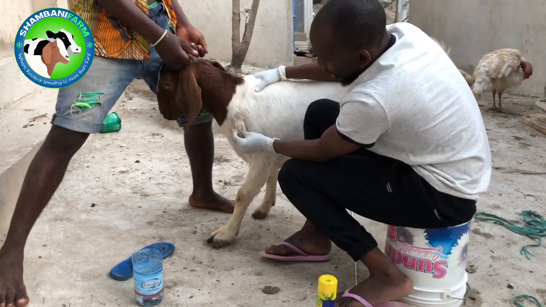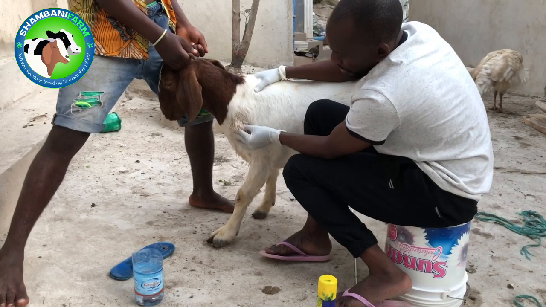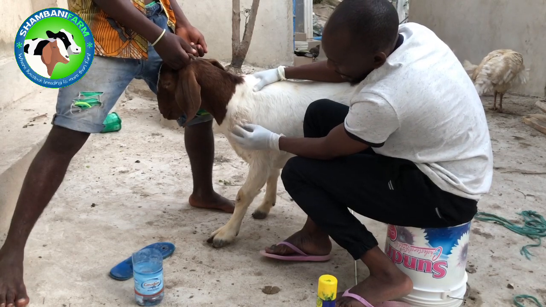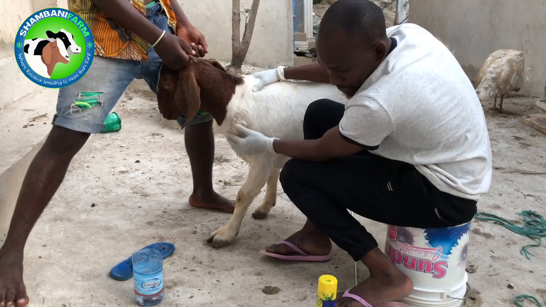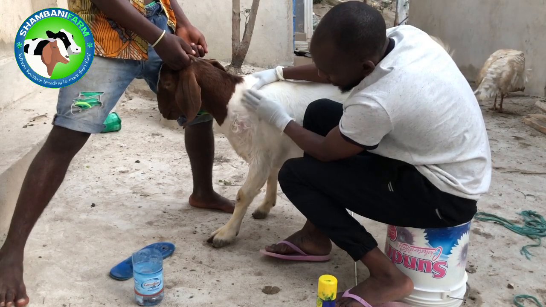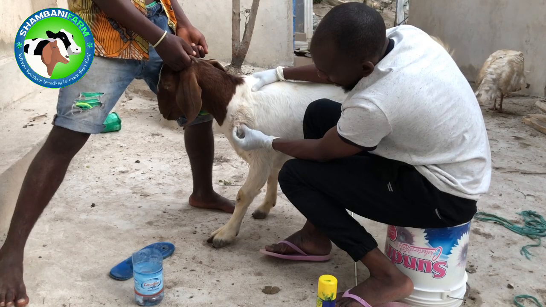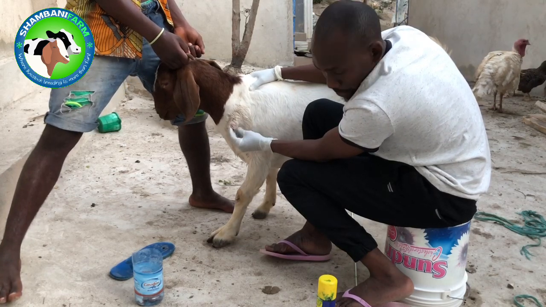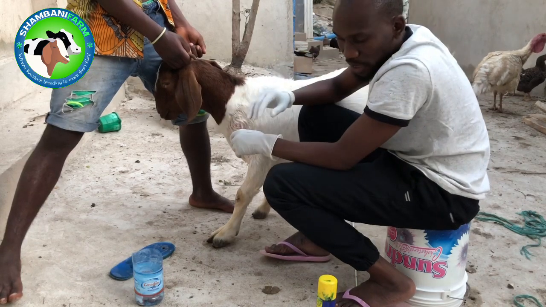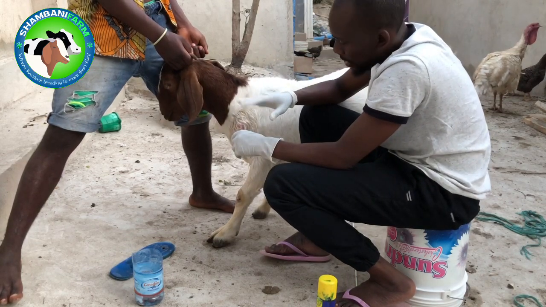So as you would have seen, we have already done with the cleaning of the inside of our opening or the abscess. We have made sure that all the pus has been drained out. There's no longer any pus coming out from the wound, and we cleaned that with hydrogen peroxide.